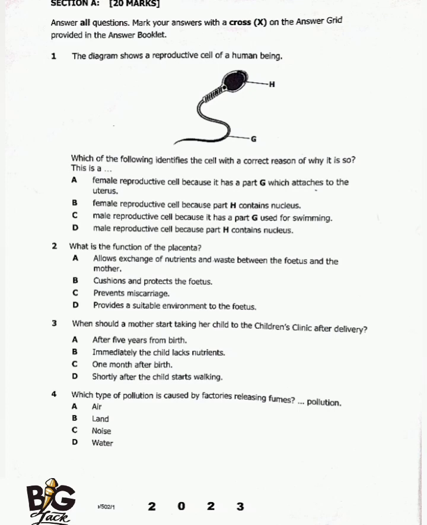So the correct answer here is C. Male reproductive cell, because it has a part G used for swimming. Yes. So part G is called the tail, and the tail helps the sperm to swim toward the uterus, or toward the fallopian tube for fertilization. Then as for question 2, what is the function of the placenta? The correct answer here is A. The function of the placenta is that it allows exchange of nutrients and waste between the fetus and the mother.